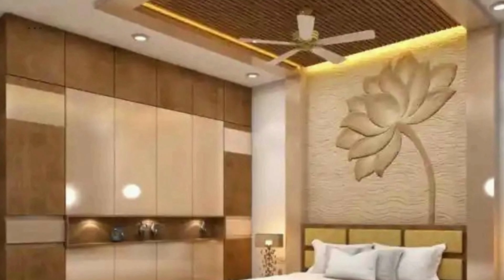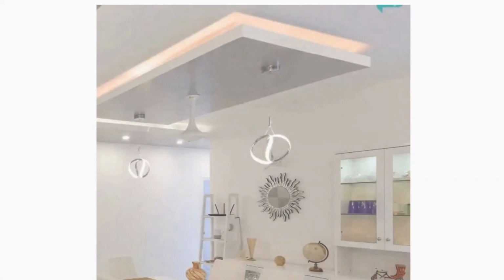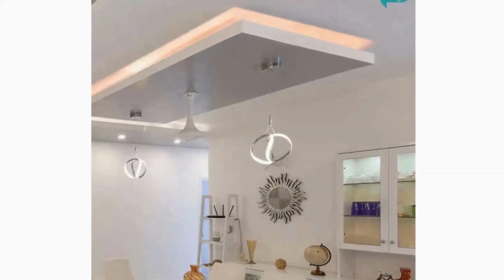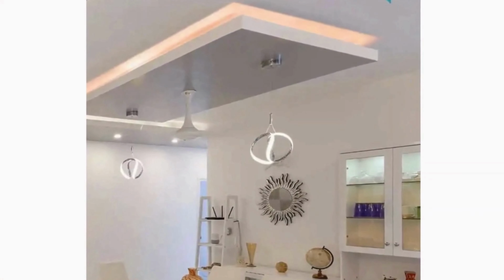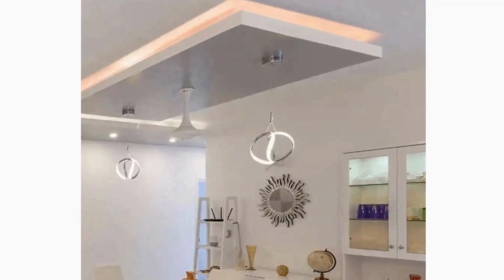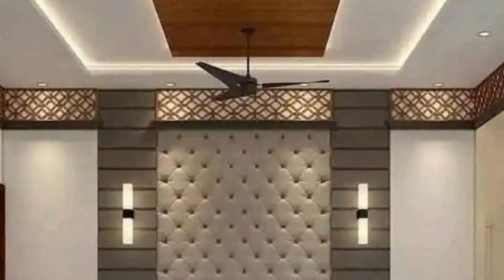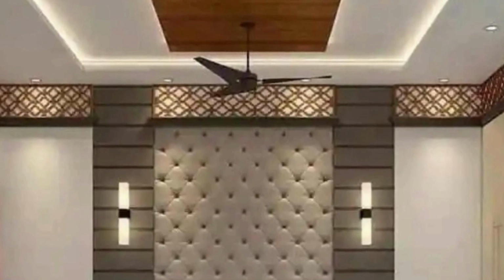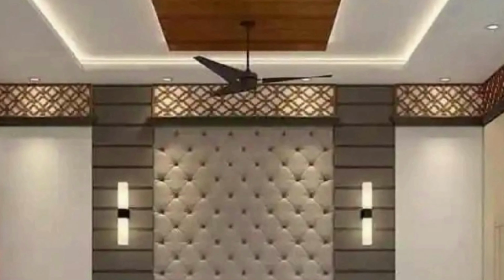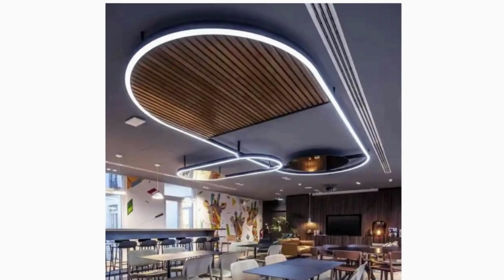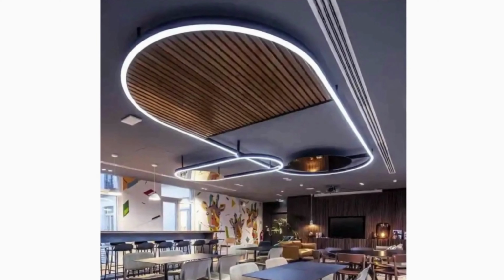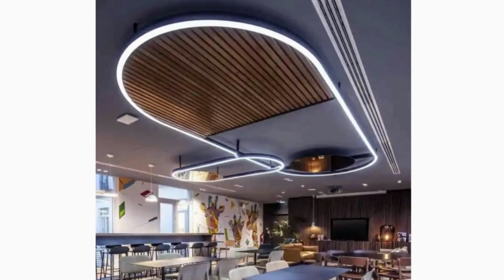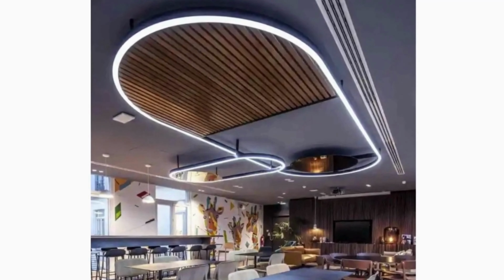Use a ceiling fan to add functionality and style to a room. Use a dropped ceiling with recessed lighting for a modern and sleek look. Use a painted mural on a ceiling to add a unique and artistic touch. Use a combination of materials for a unique and eclectic look. Use a geometric ceiling for a modern and sleek look. Use a corrugated metal ceiling for a rustic and industrial feel.